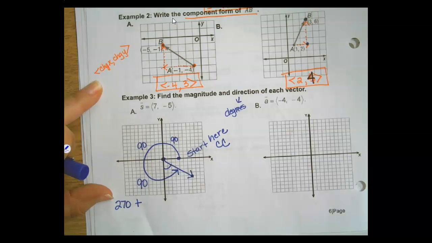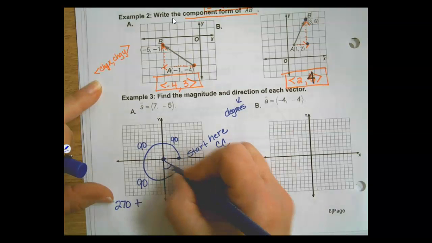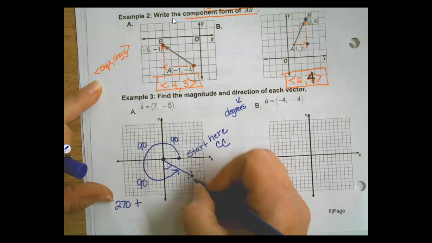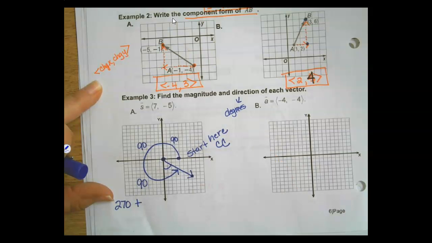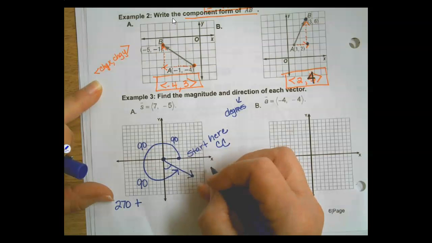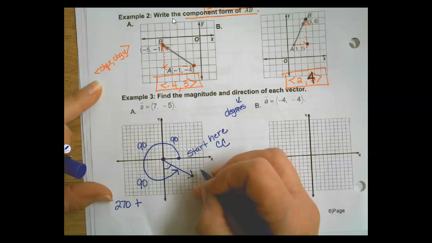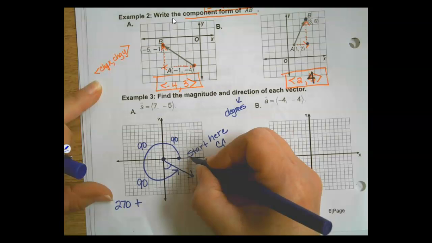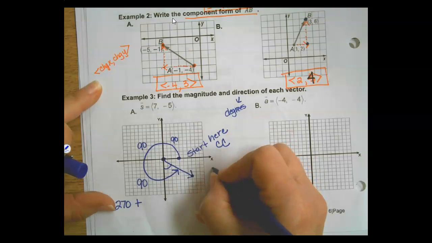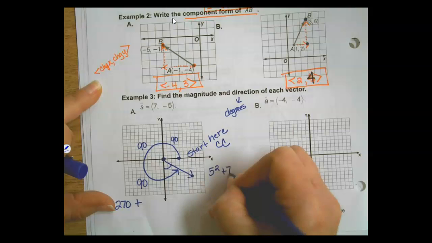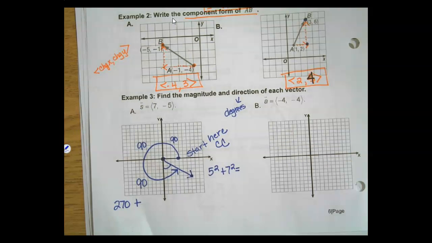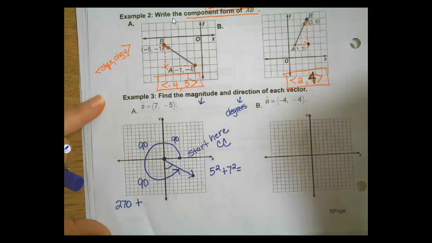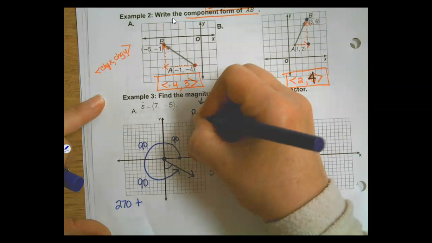The other thing we need to do is find this length here. To find that length, we can use the Pythagorean theorem because it's our hypotenuse. So basically, this was 7 and this was 5. So 5 squared plus 7 squared equals, the magnitude is going to be the Pythagorean theorem.